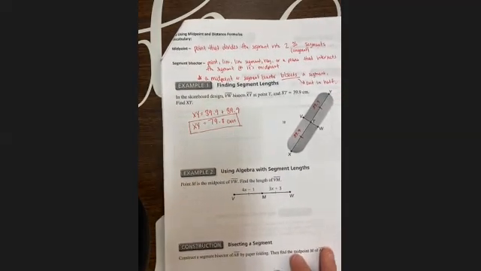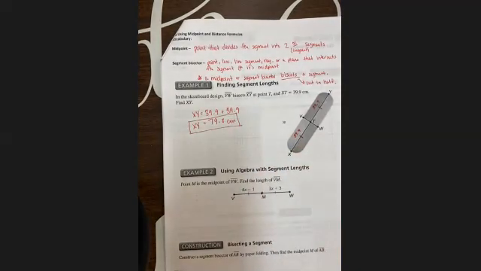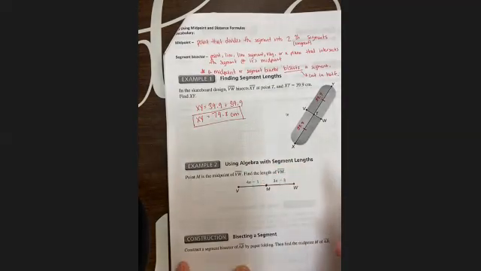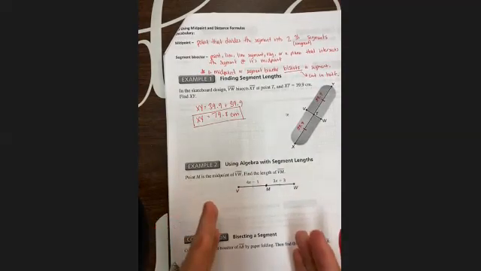Okay, example 2. It says point M is the midpoint of segment VW. So M is in the middle, it's the midpoint of VW. Find the length of VM. Well, I can't just say it's 4x minus 1. That's not a length. I don't know what x is, right? So I've got to solve for x first. But I don't know what the length of the whole segment is to be able to add them together and set them equal to that.